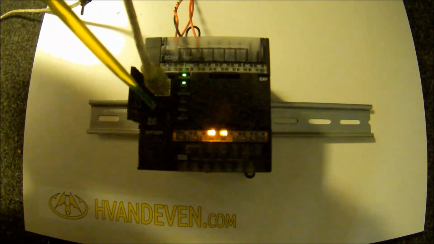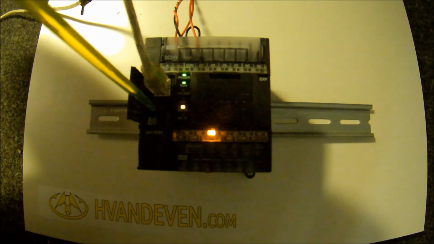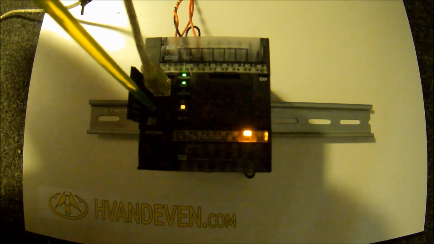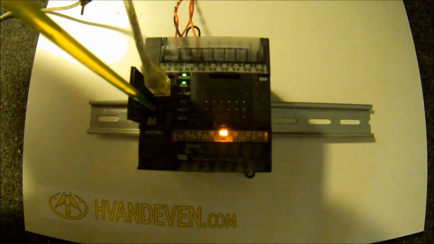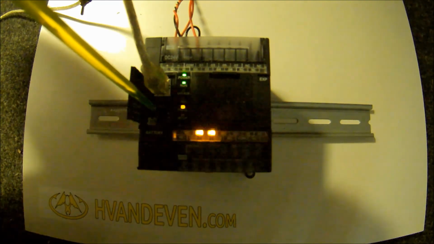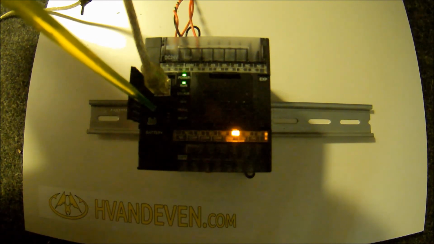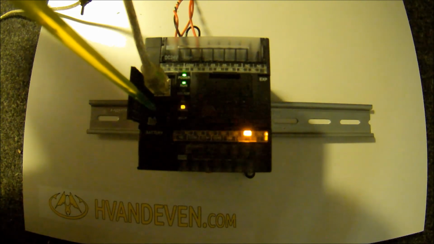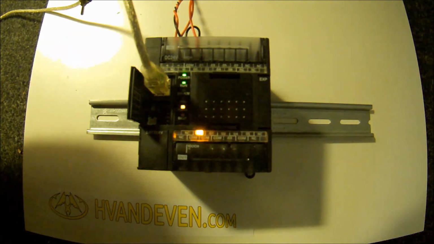And if we slowly adjust the potentiometer, we can make it go faster. And we can make it go slower. Nice.